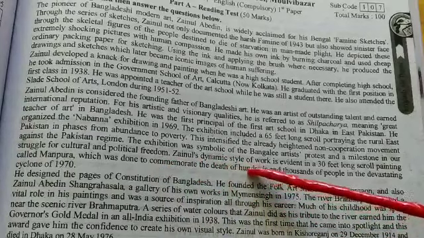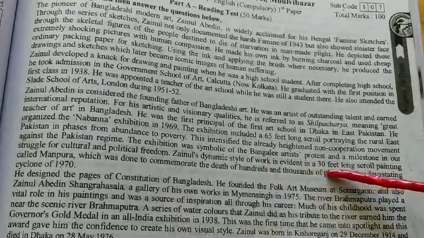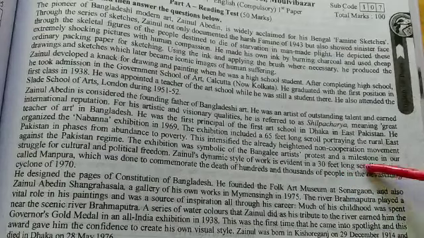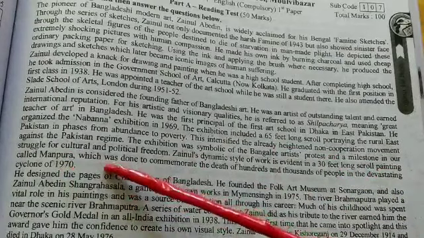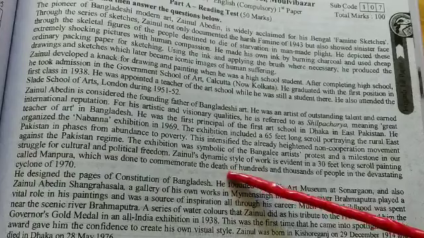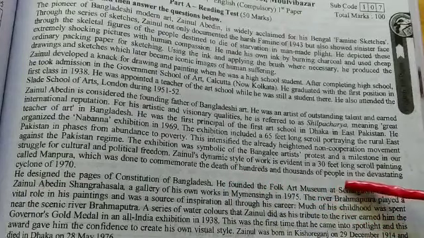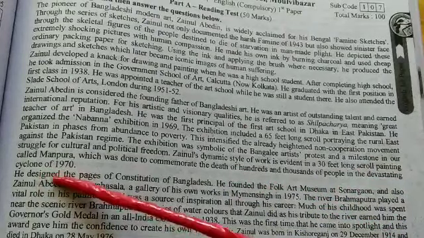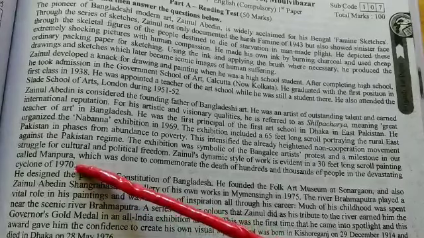Zainul's dynamic style of work is evident in a 30 feet long scroll painting called Manpura, which was done to commemorate the death of hundreds and thousands of people in the devastating cyclone of 1970.